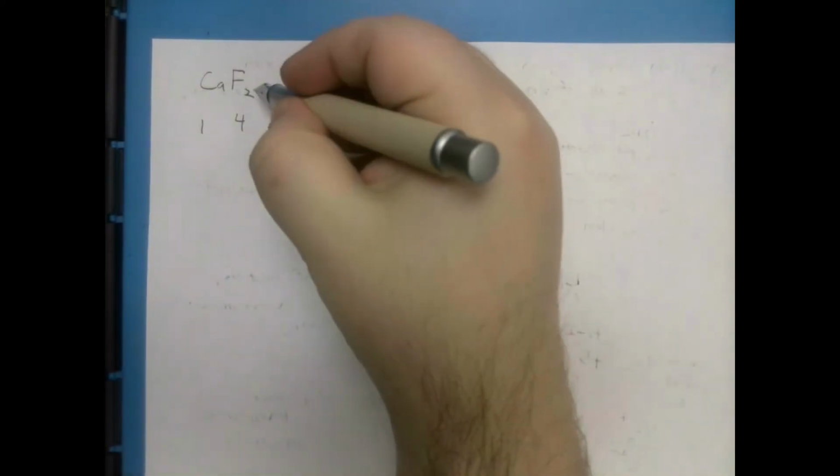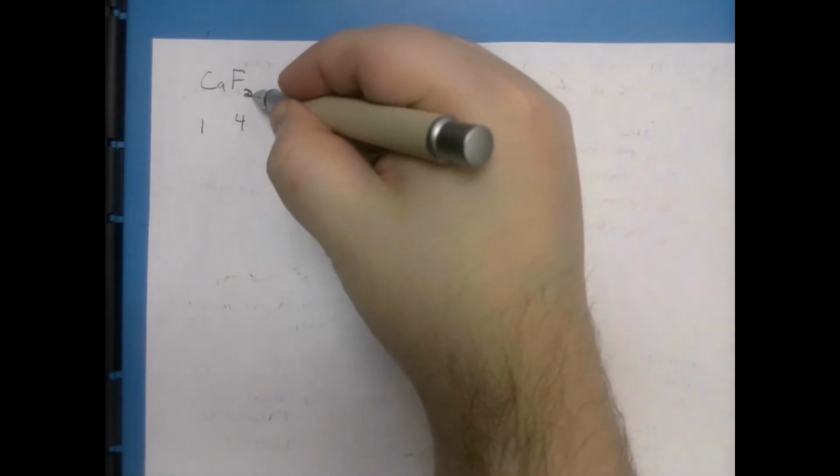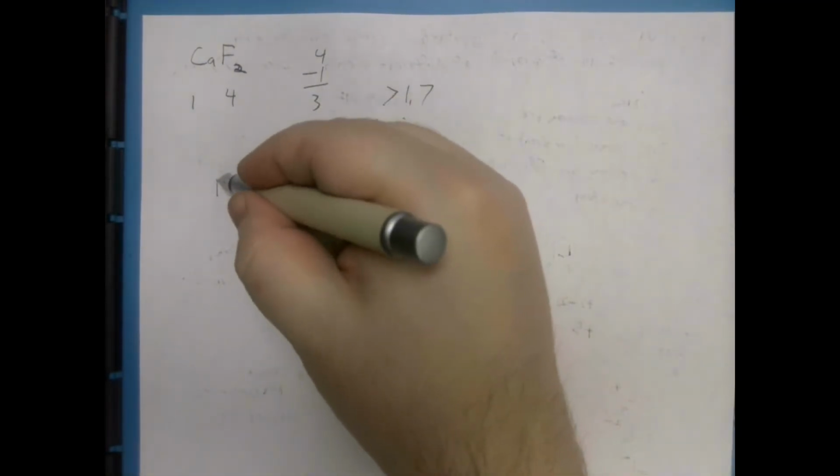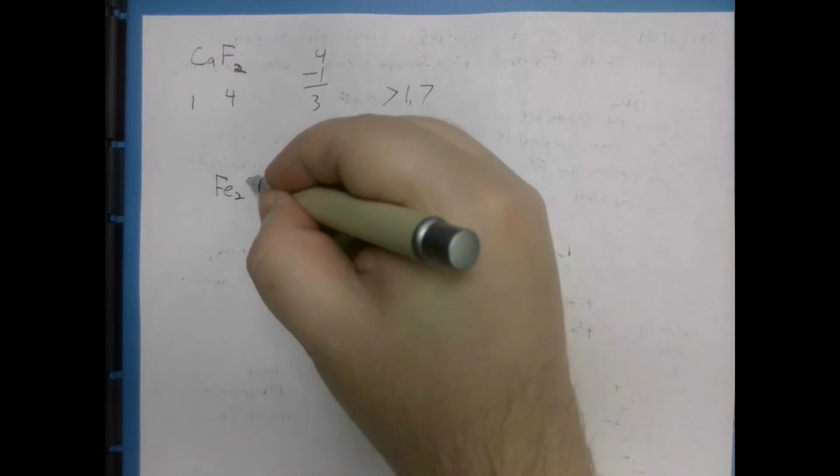So note, this has a subscript here of 2. Subscripts do not play a role in determining whether or not something's ionic. There'll be several questions that ask you to write the name. So there'll be a long blank, and you must write the name of something. For example, what is the name of this?